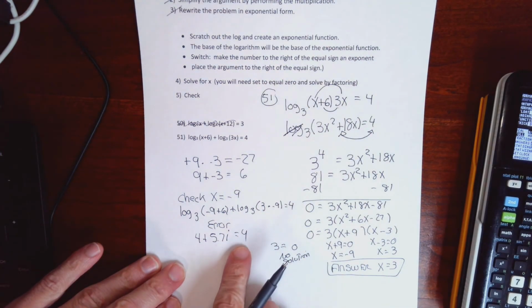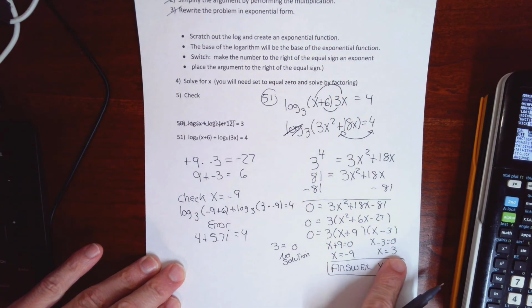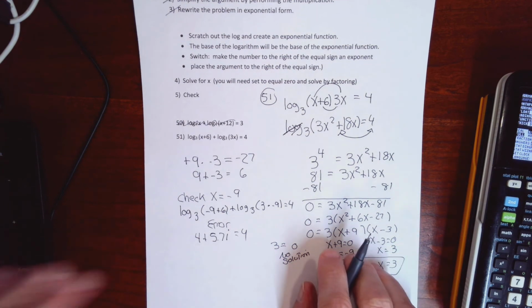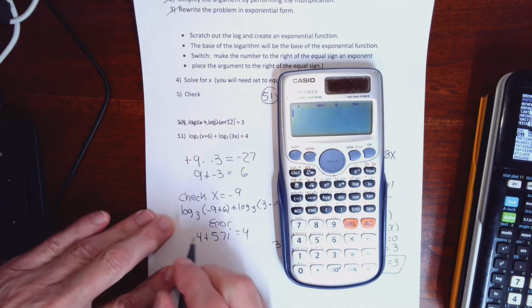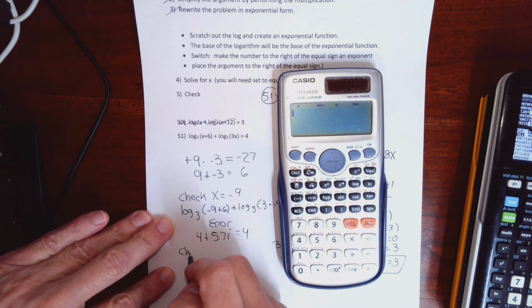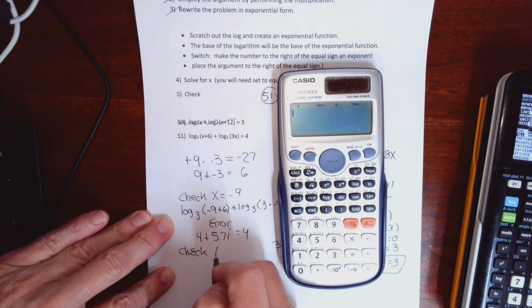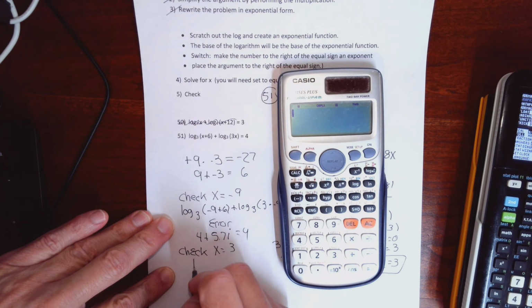So negative 9 is not an answer, but 3 is an answer. If I wanted to check x equal to 3 on any of the calculators that I own, you just need to know the keystrokes for your calculator.